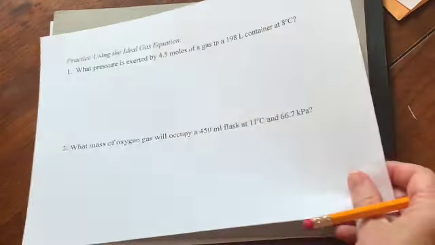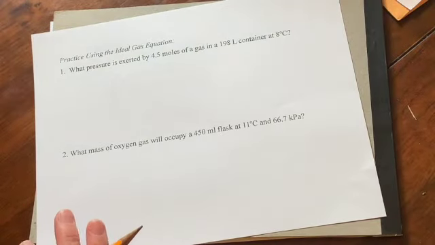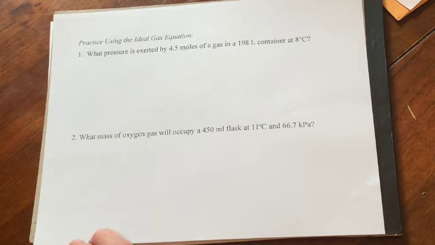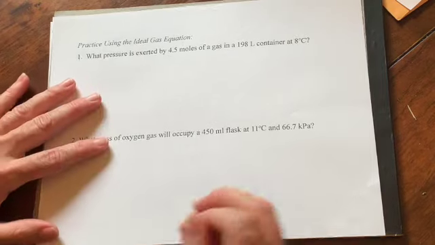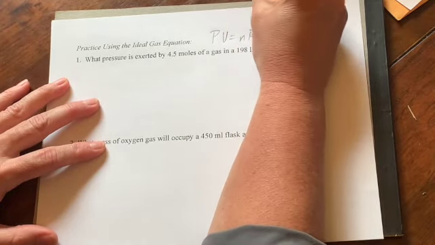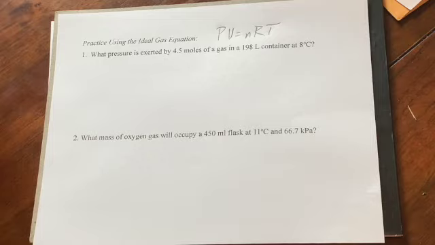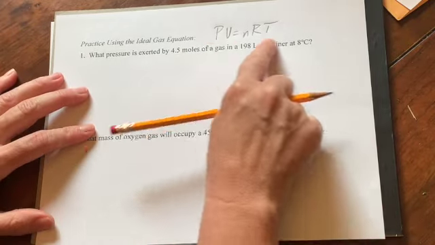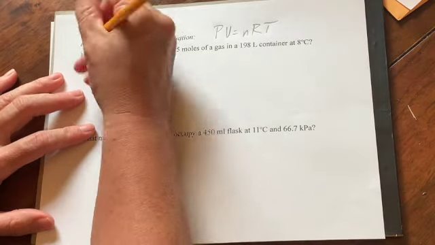All right, so let's just do a little bit of practice using the ideal gas equation. Number 1, what pressure is exerted by 4.5 moles of gas in a 198 liter container at 8 degrees Celsius? So remember, we're dealing with PV is equal to nRT. Sometimes people call this pervnert. It's just kind of a funny little saying that we sometimes use. But again, your ideal gas equation, we're looking for pressure.